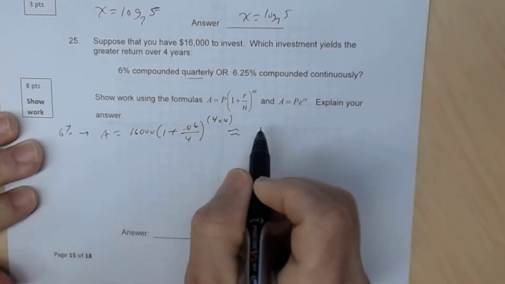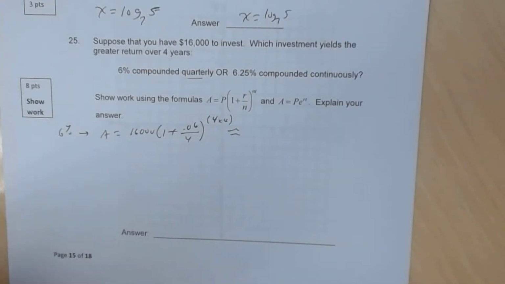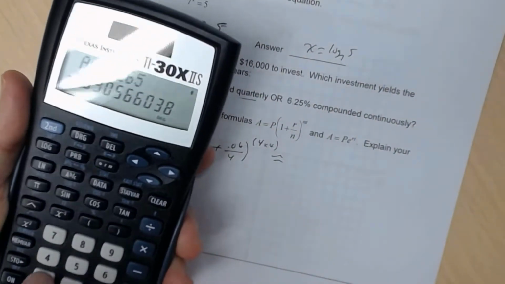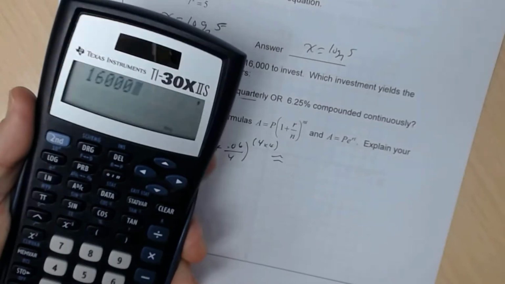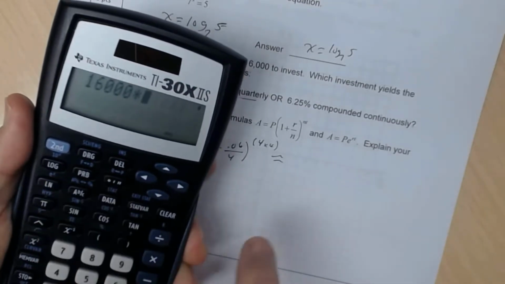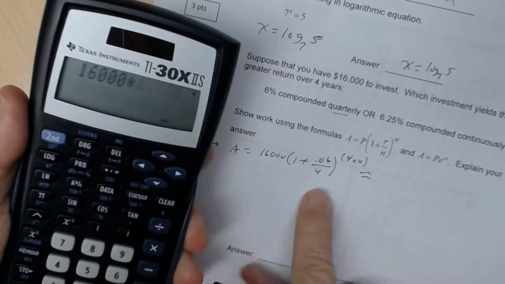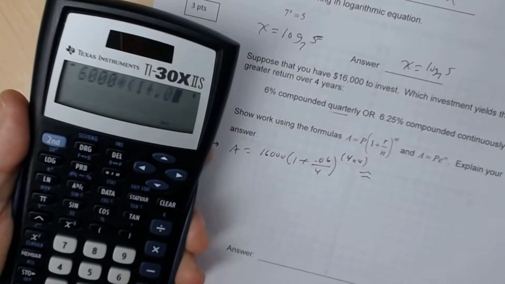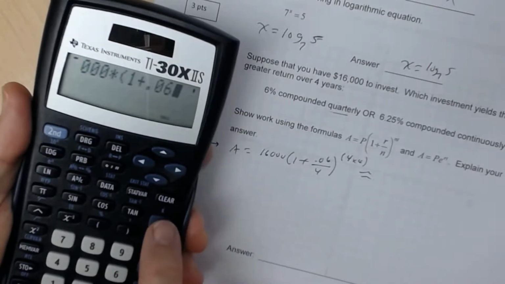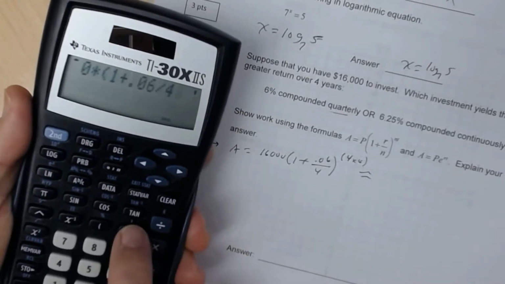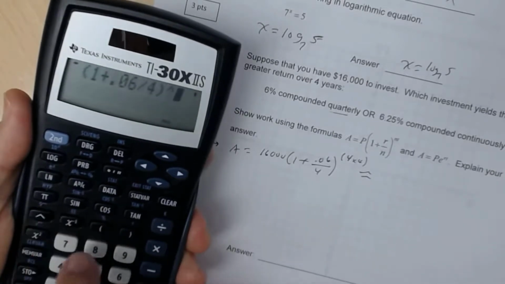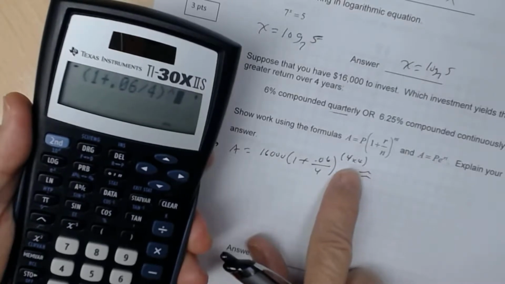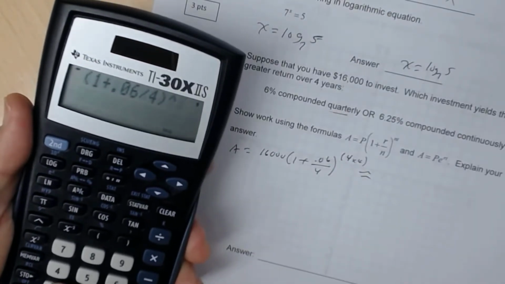And so we're going to approximate this. And so let's see what we get. We get 16,000 times, in parentheses, 1 plus 0.06 divided by 4, close parentheses, raised to the, and then you could put open parentheses 4 times 4, close parentheses, but that's just 16, so just say 16.